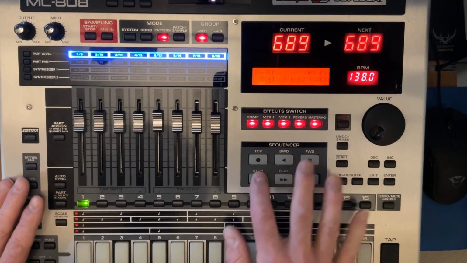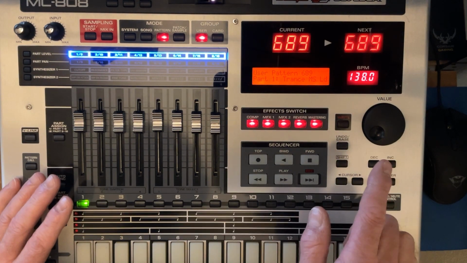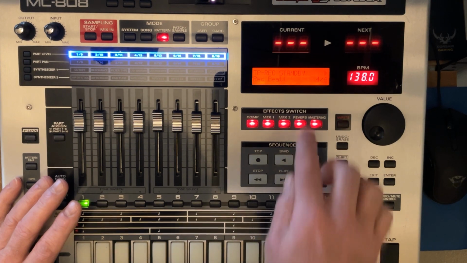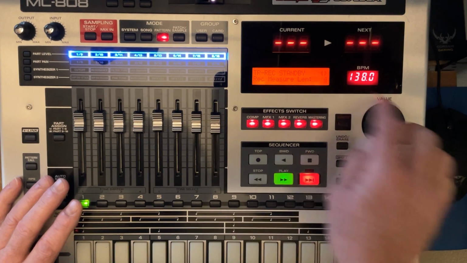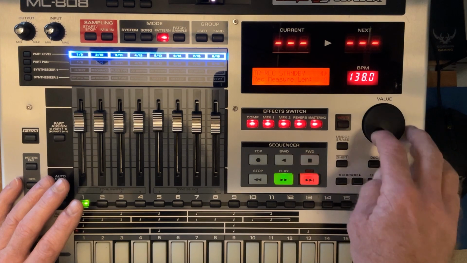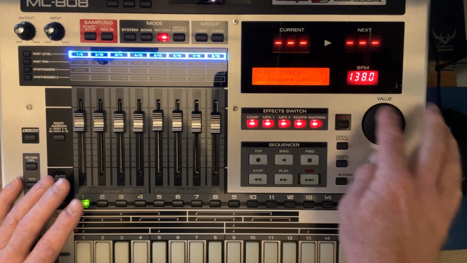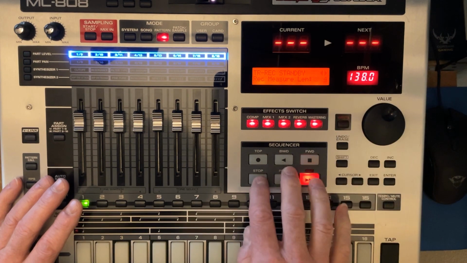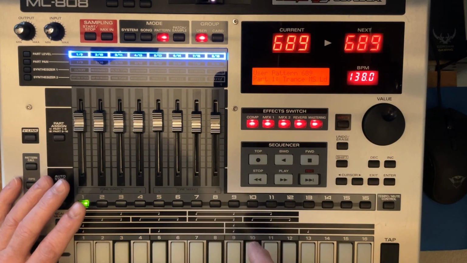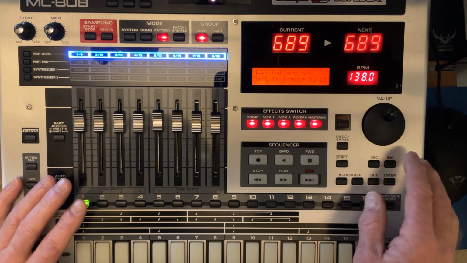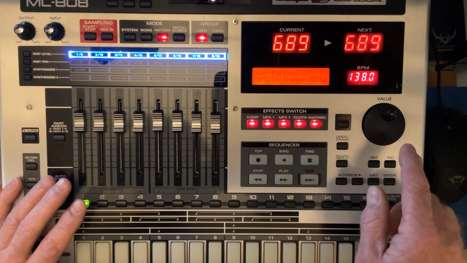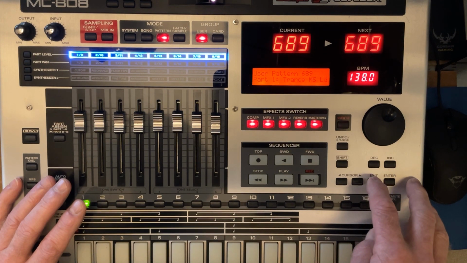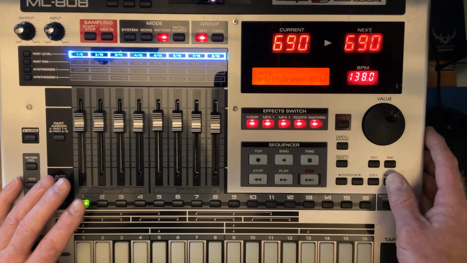Ah, right. So a mistake I made there was I didn't set the length to 1. Right, so now it won't let me change it below 4. So I'm going to exit and go to the next pattern.